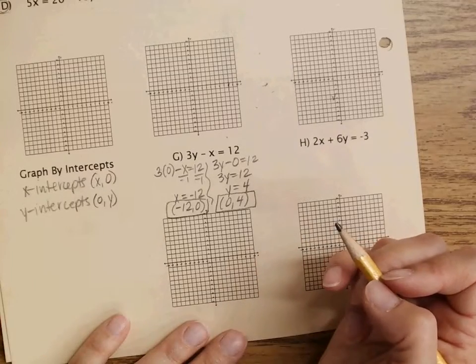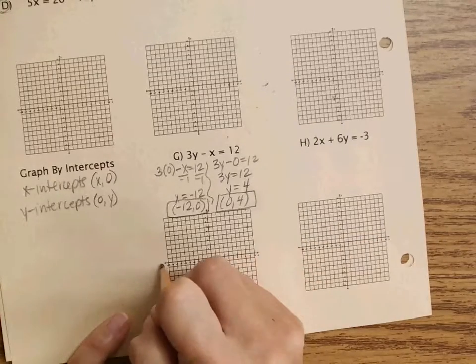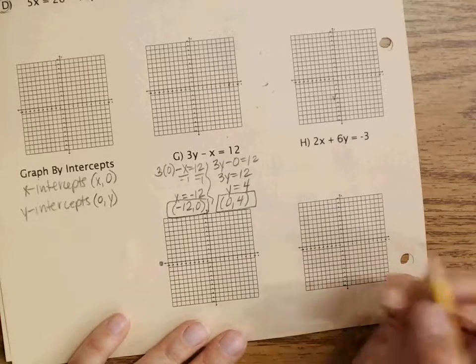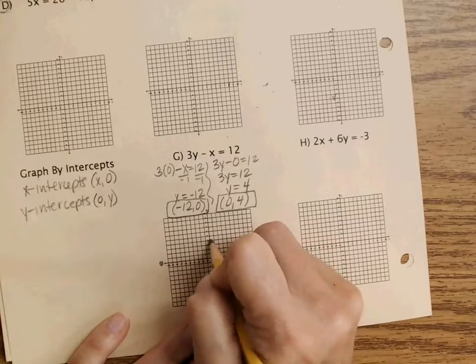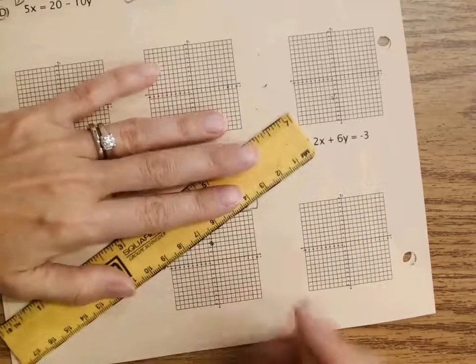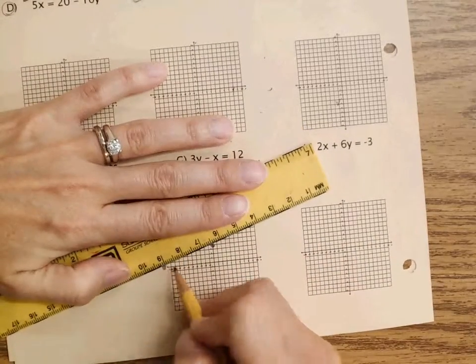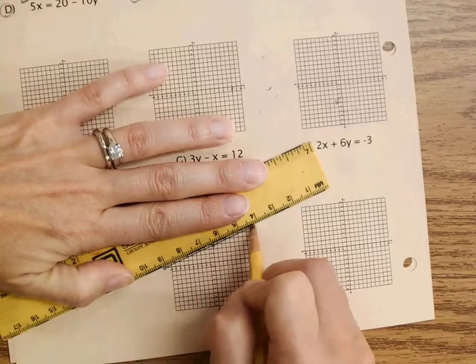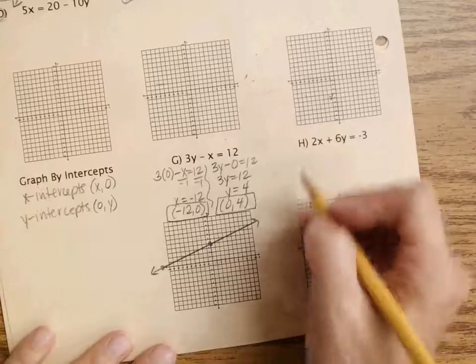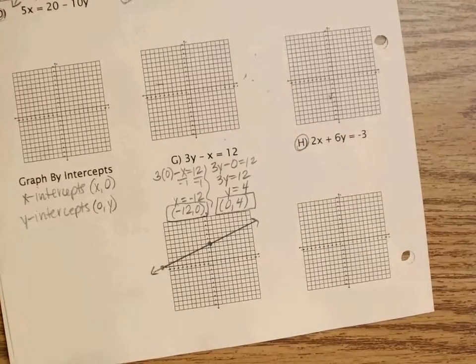So -12, uh-oh, that one goes off. So we'll put it right over here. I try not to do that too much, but every once in a while it does happen. And then 0, 4. And then same thing, draw your line through those points. We'll do H together next time I see you, okay?